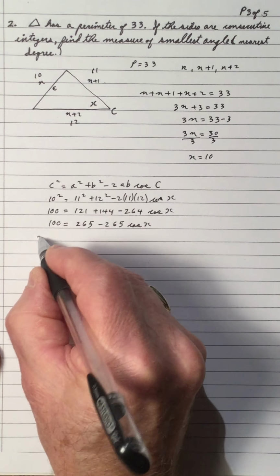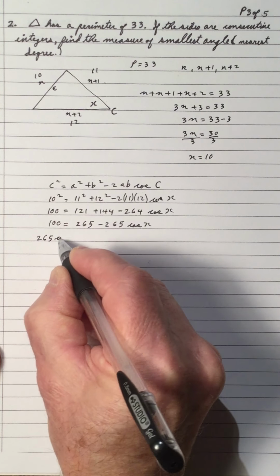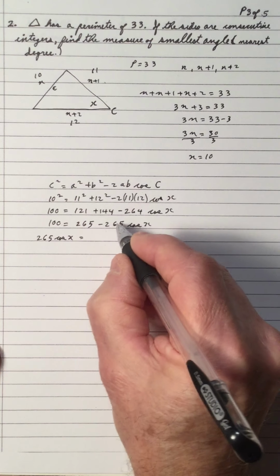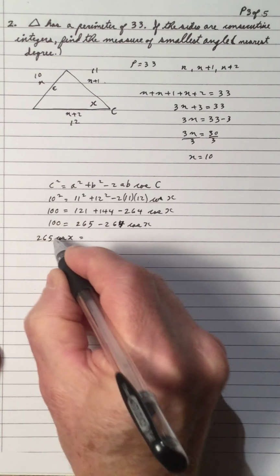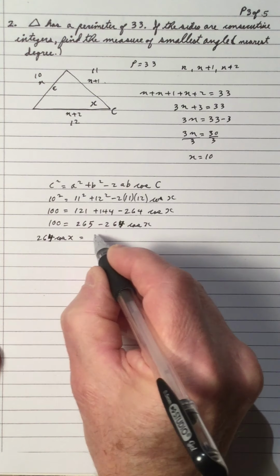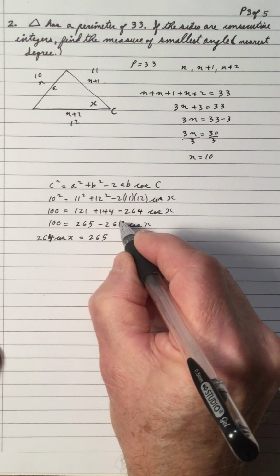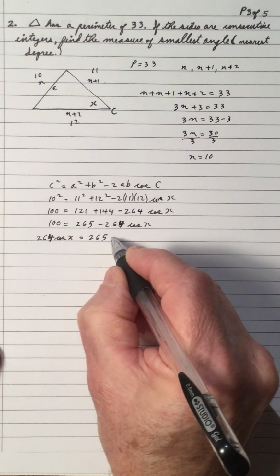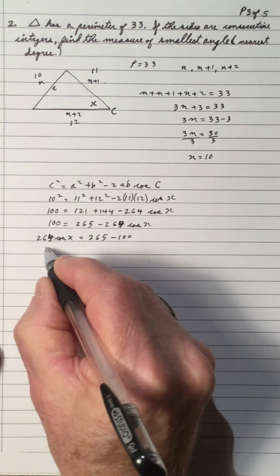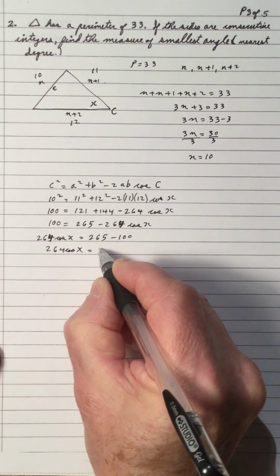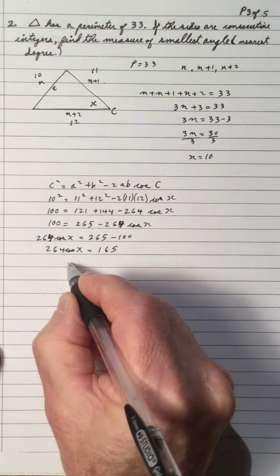So now we make it 265 cos x. Oh, that's the 264. Now see, I almost made an error there. It's 265. 264 is here. 264, 264. And we make it a minus 100, so it's 264 cos x equals 165.